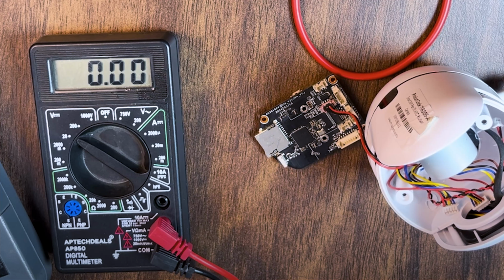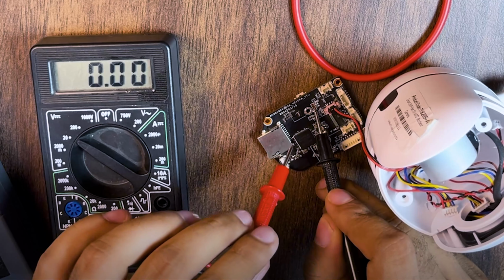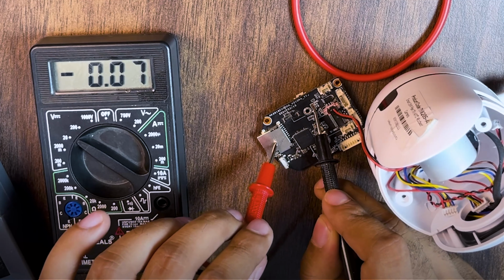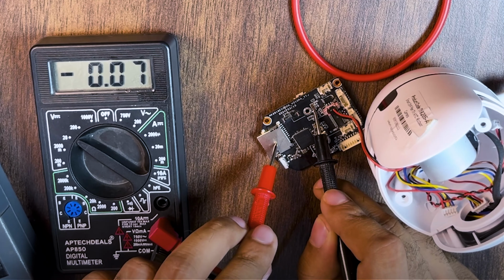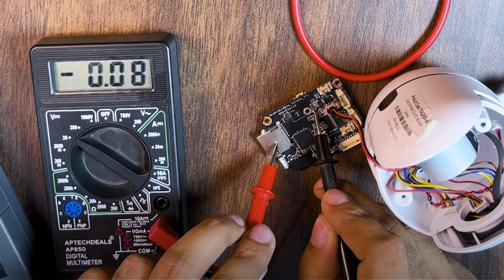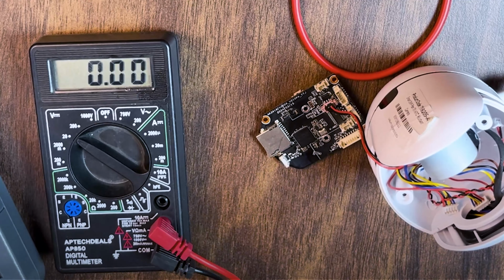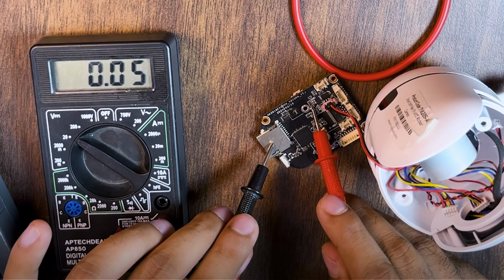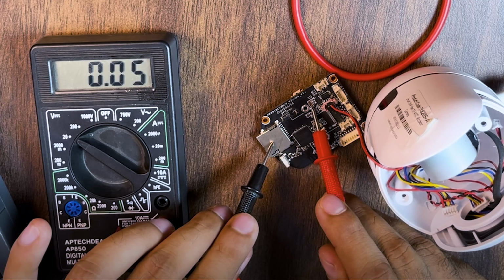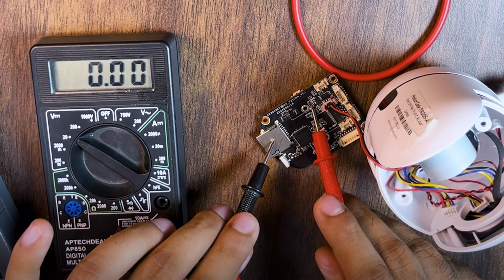So we're going to do the same exercise. I'm going to keep one probe on TX. The other probe I'm going to keep on the sheet of the SD card reader, as I know that it's the ground. Currently, I have not power cycled the camera, so I can see that my voltage is coming as -0.07. Negative is because I've used the opposite probes. If I just do this and again measure it, yeah, now it's positive 0.05. This could be considered as actually being held low. See, now we are 0.00.